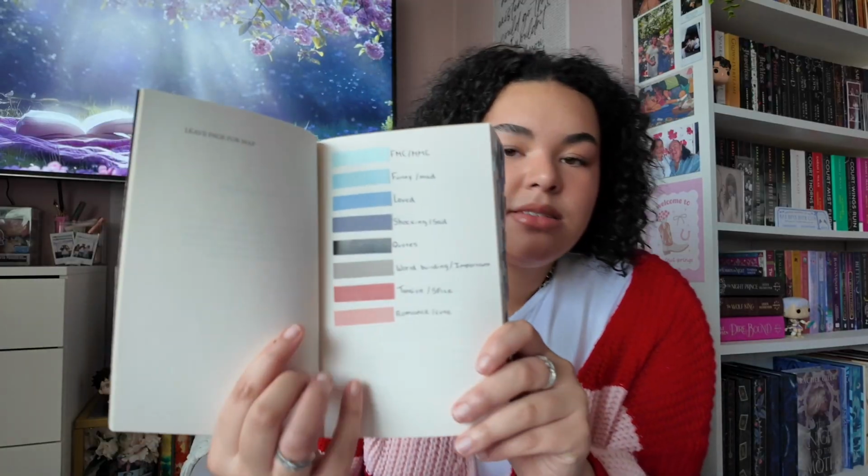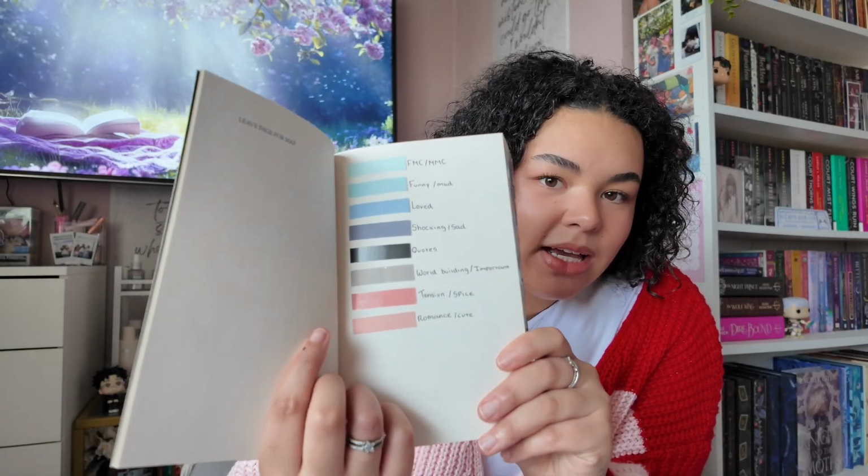The reason being is sometimes when I'm reading a fantasy book, I feel like there's some things that I need to annotate, but I don't know what that would come under. So I always put it under FMC and MMC. I was still trying to master my list for annotating for fantasy, but it's the same concept as the romance.